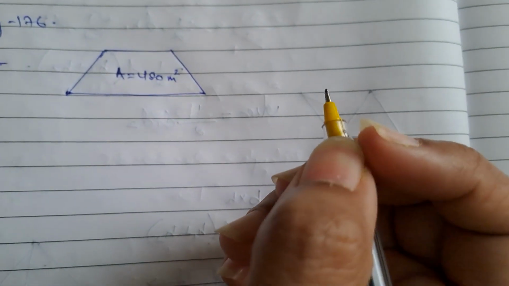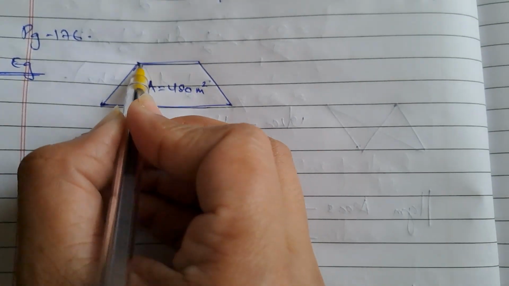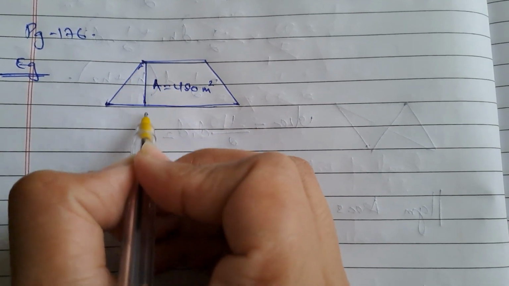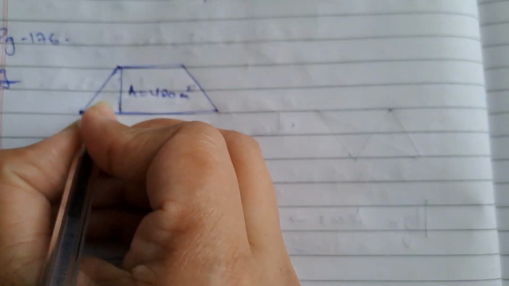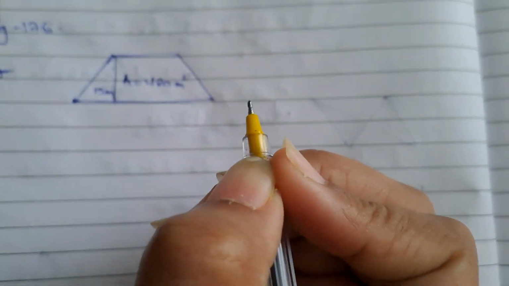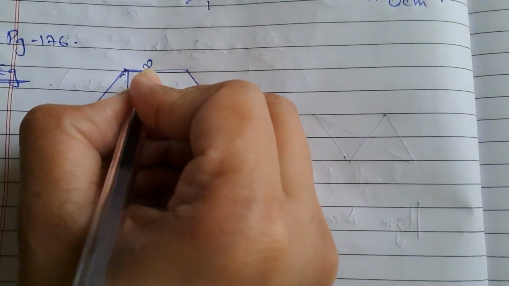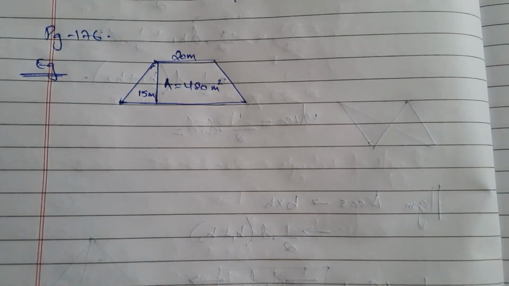Fine. The distance between the two parallel sides is, these are the two parallel sides. So the distance between them, okay, I'm not drawing from the vertex, I've left some distance and I'm drawing it. The distance between the two parallel sides is 15 meters. Okay, this is 15 meters. One of the parallel sides is 20 meters. I don't know if this one or this one. Find the other parallel side.